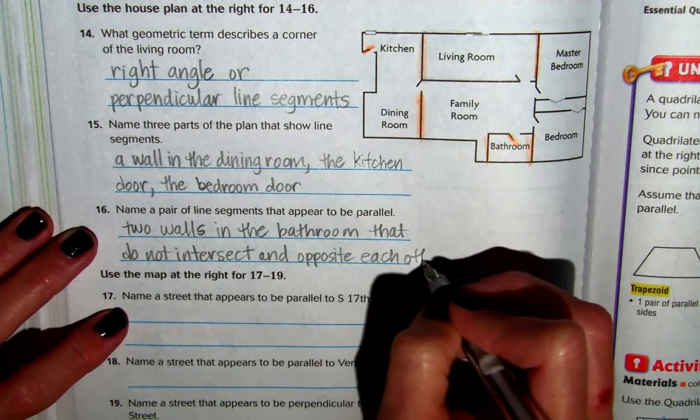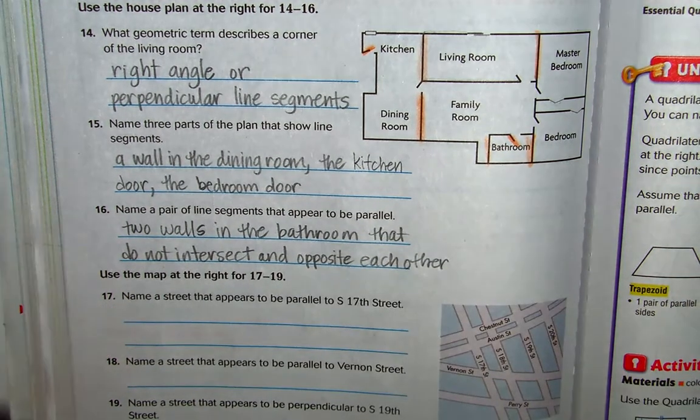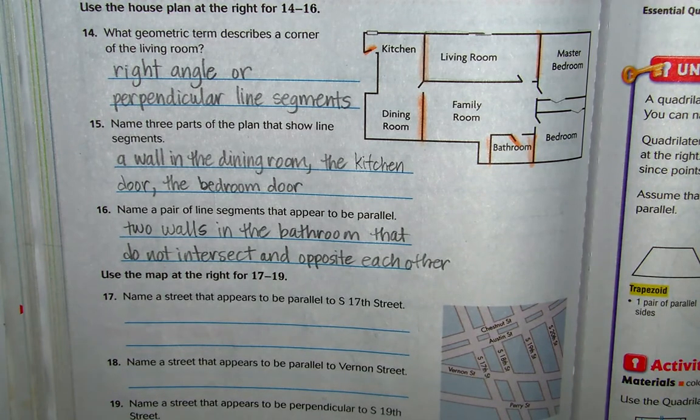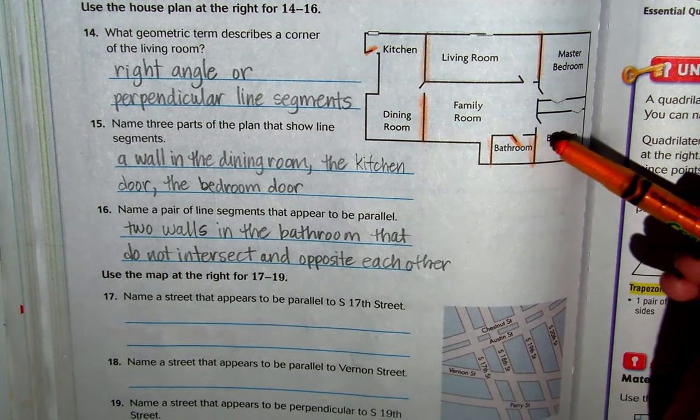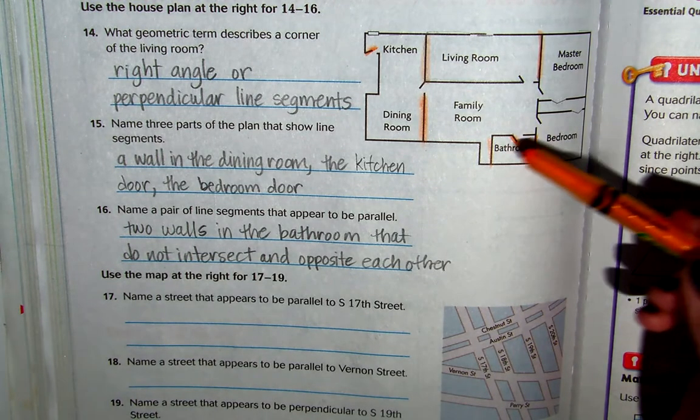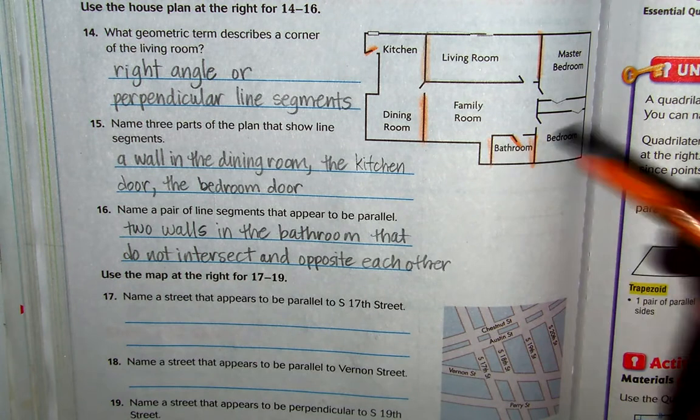If you leave that part off, then it's not going to be the correct answer. Because if you just said 2 walls in the bathroom that don't intersect, well, you might not end up with parallel lines. They have to be opposite each other, okay?